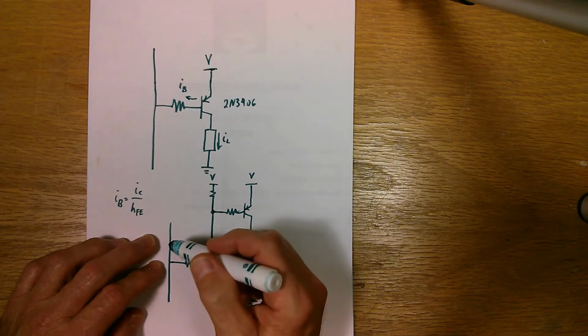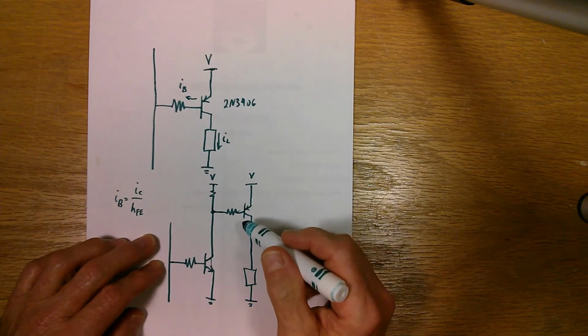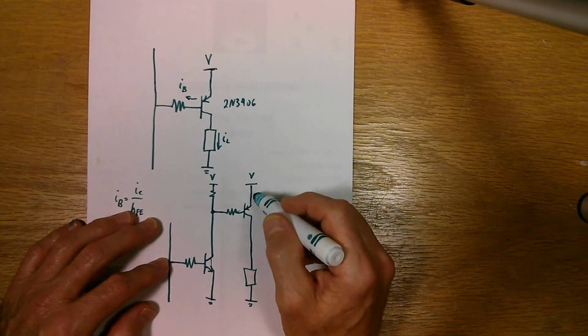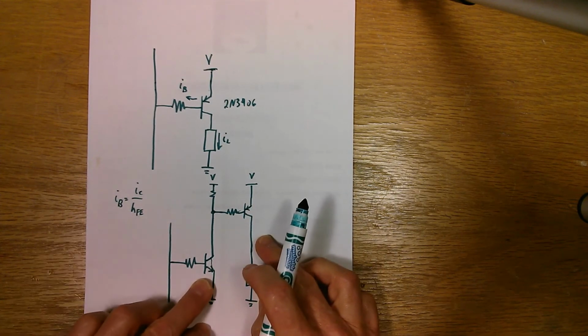Actually, it works. Well, it's not this. Yeah, it's the same. Sorry. It is the same polarity. Got it wrong there, as the other circuit. But anyway, this is how you interface it using two transistors.